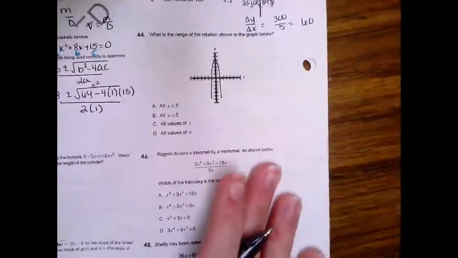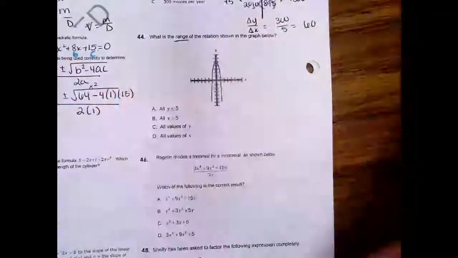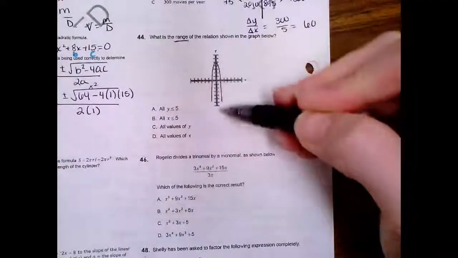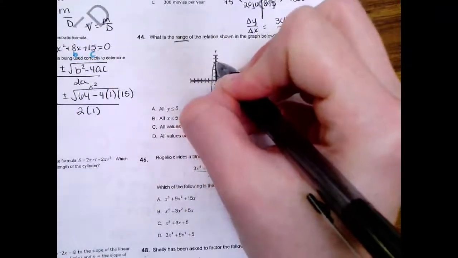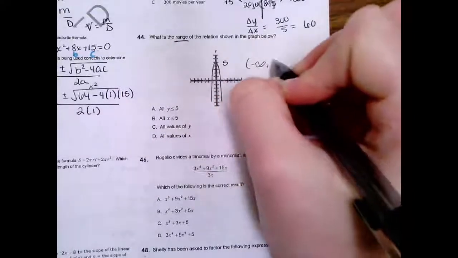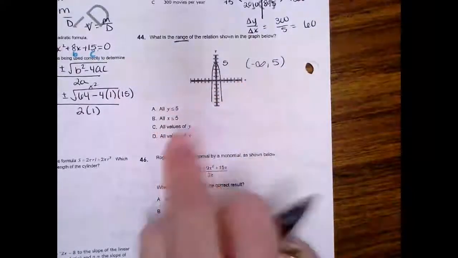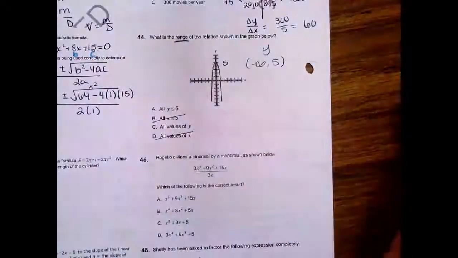All right, 44. What is the range of the relation shown in the graph below? Remember, ranges are y values. So what are our y values going to extend to? Well, they extend up to 1, 2, 3, 4, 5, and then they go down. So you have negative infinity to 5. That's not a choice. And remember, I'm talking about y here. So anything with an x you can get rid of for range.